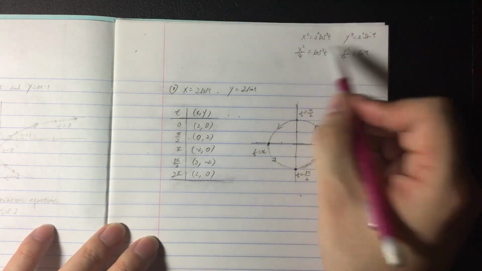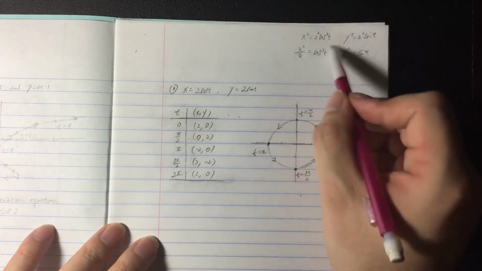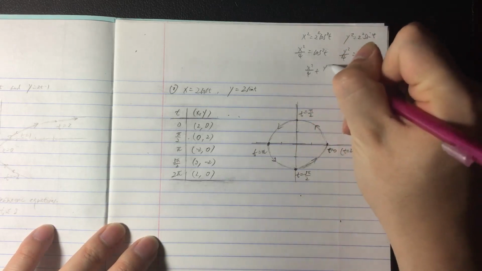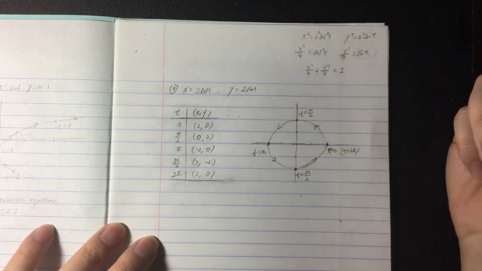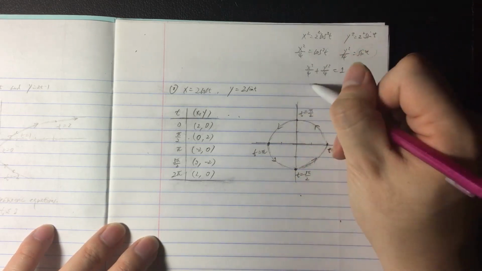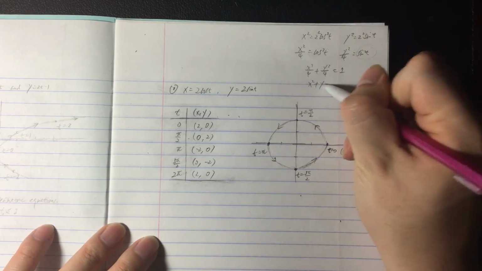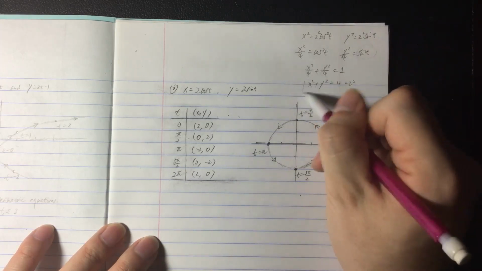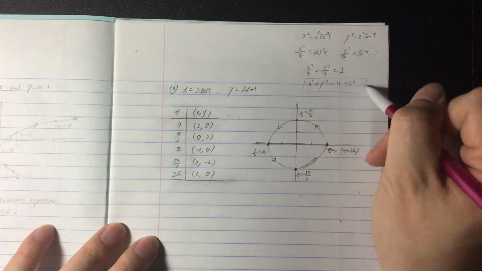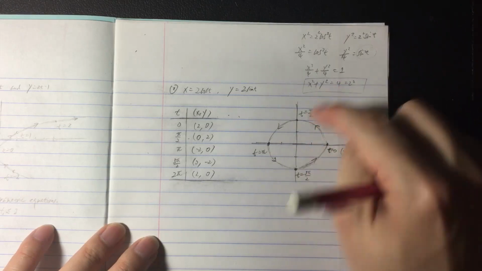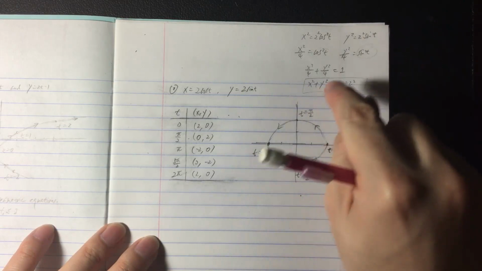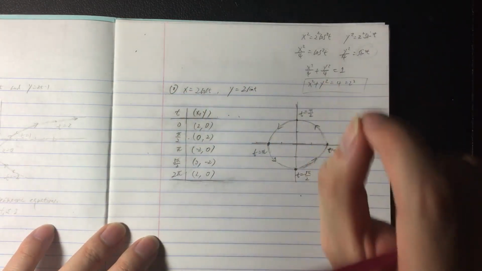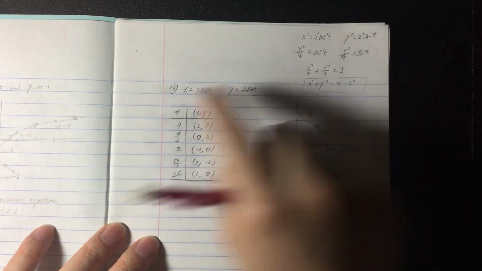We know that cosine squared plus sine squared is 1. So x squared over 4 plus y squared over 4 equals 1. If I multiply both sides by 4, I get x squared plus y squared equals 4. 4 is 2 squared. That's a circle of radius 2. This equation matches this graph. And using an equation with only x and y is much easier than using parametric equations.